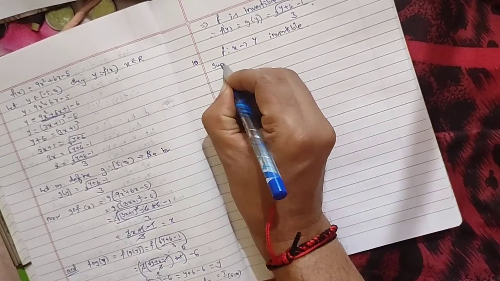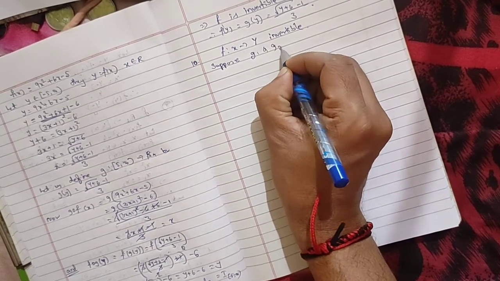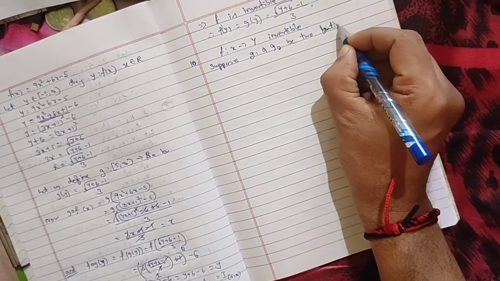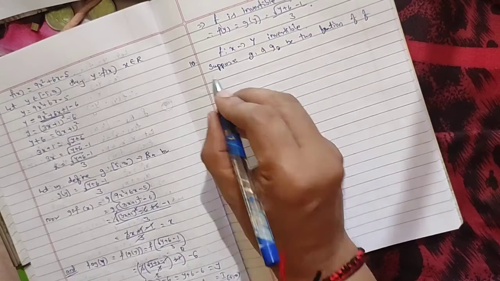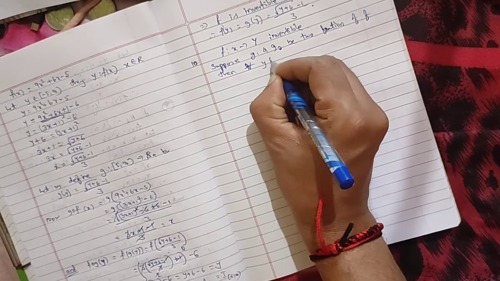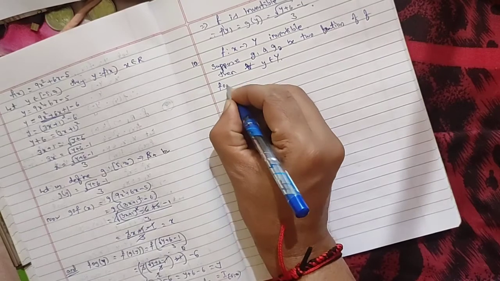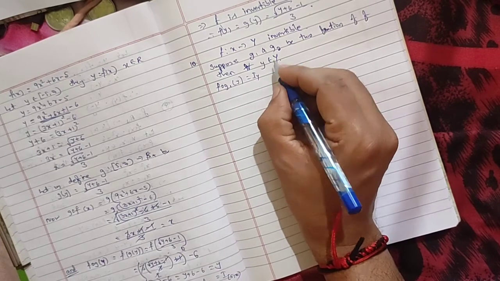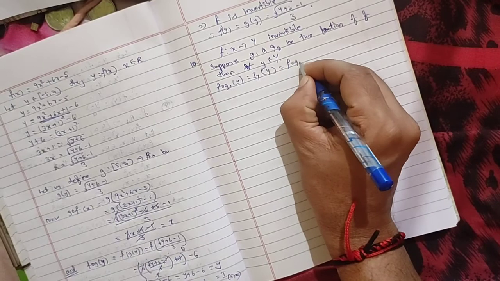Suppose we consider g1 and g2 to be two inverse functions of f. Then for all y belonging to Y, f of g1 of y equals I_Y of y, and that equals f of g2 of y.